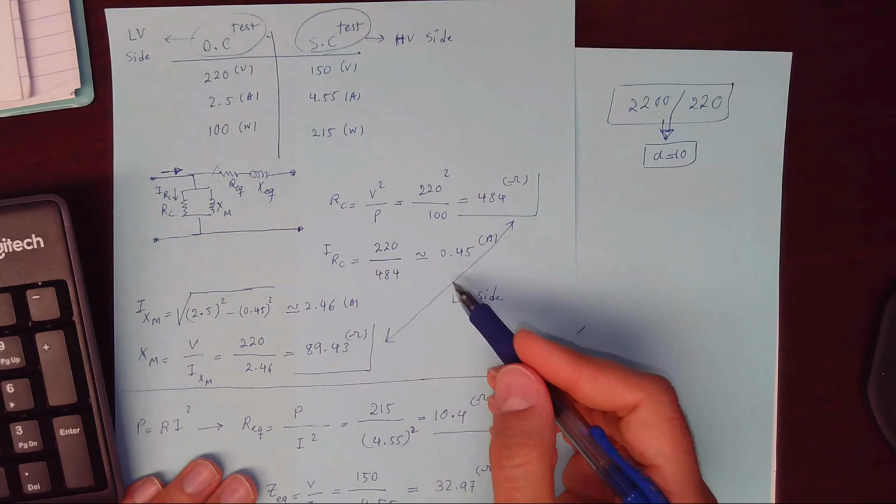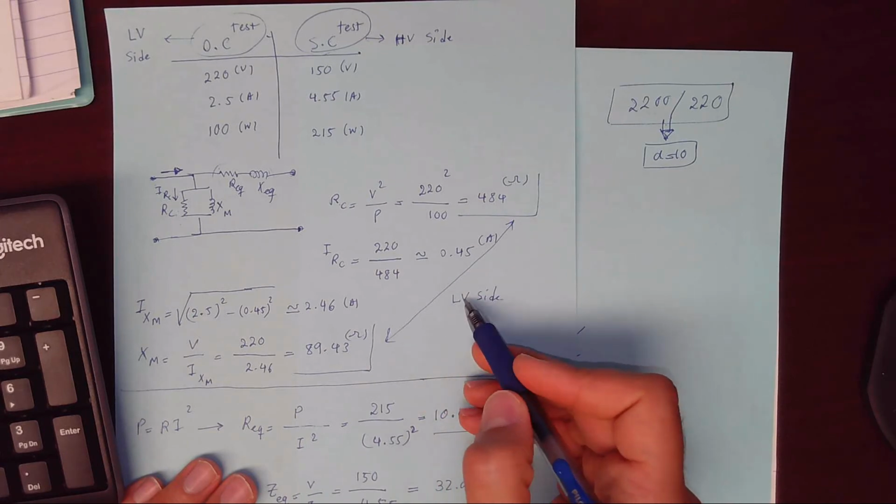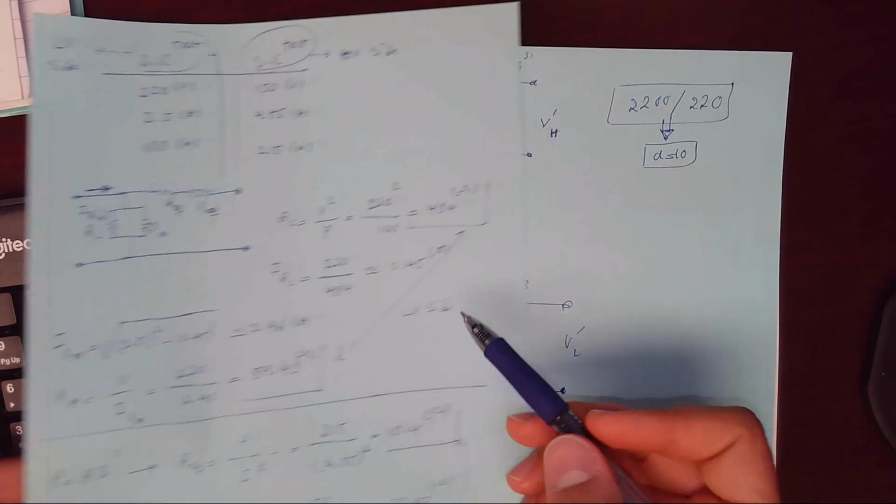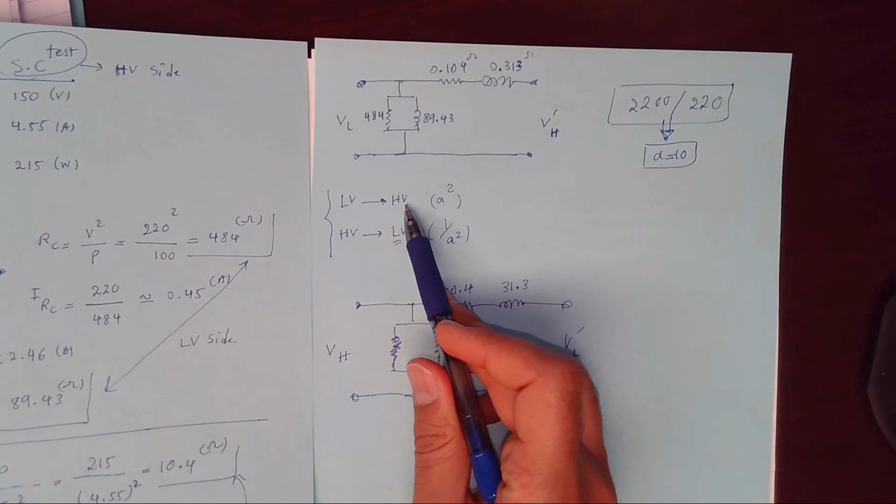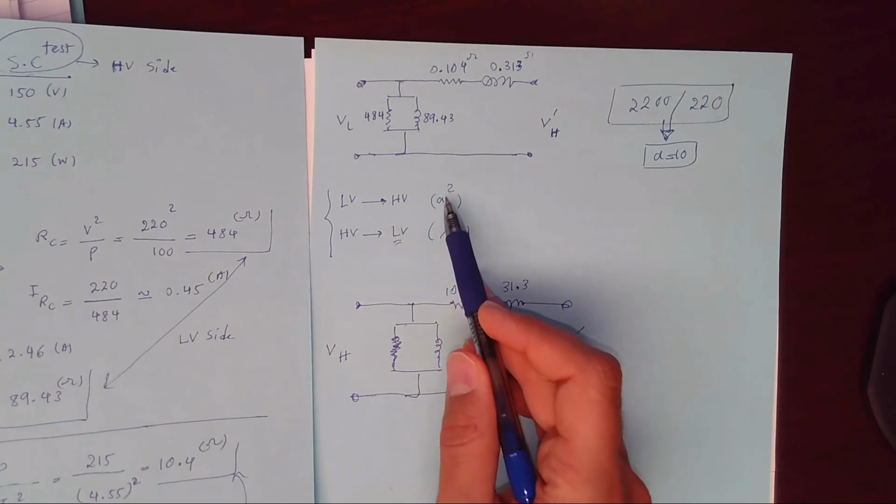The other two parameters were calculated at the low voltage side, so we need to multiply them by A squared.